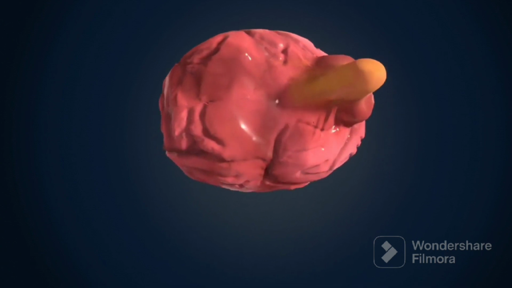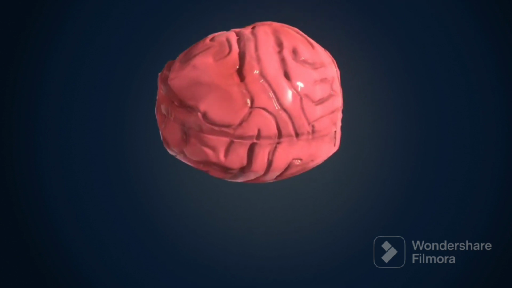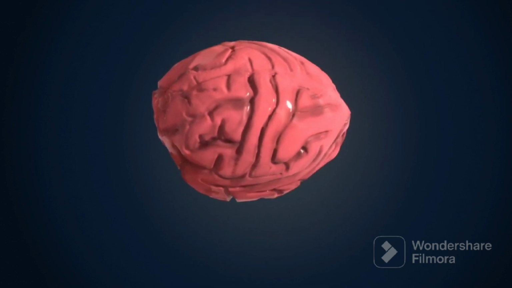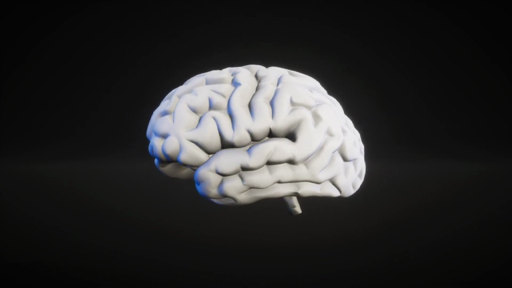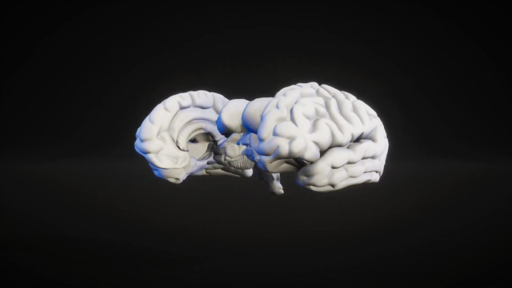White matter and gray matter. The brain has both white matter composed of nerve fibers and axons, and gray matter composed of cell bodies and dendrites. The white matter connects different regions of the brain, while gray matter houses most of the brain's cell bodies.